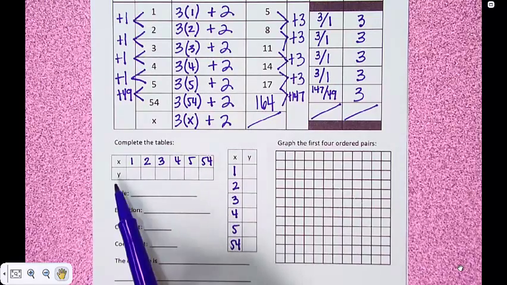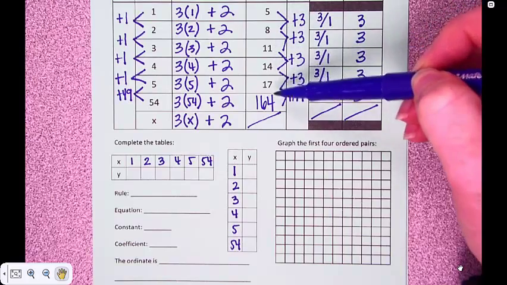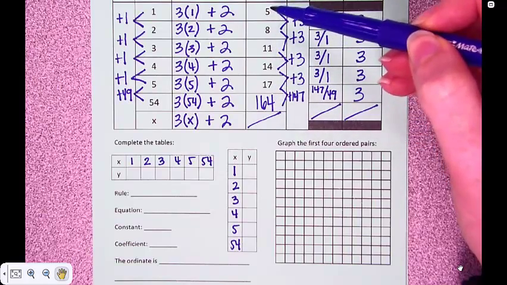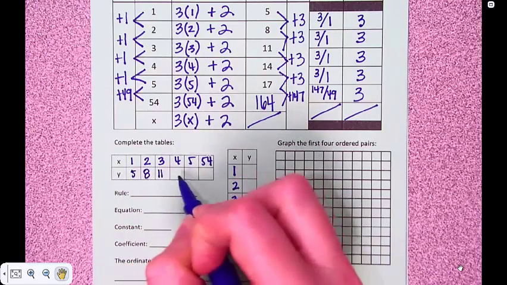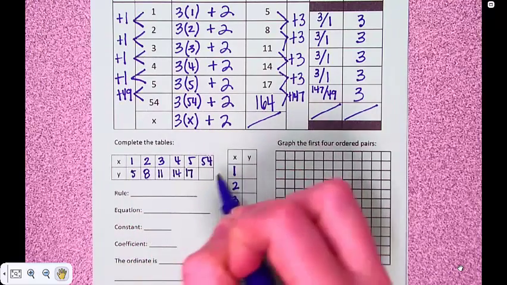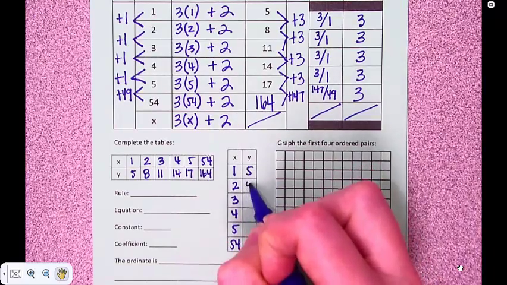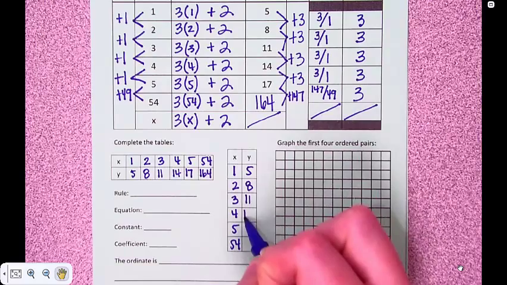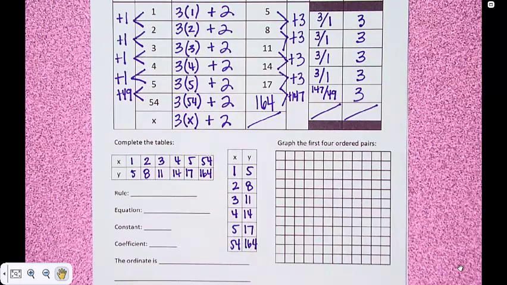Now we're going to fill in our Y values. Our Y values are from our second column over here. So we're going to fill in 5, 8, 11, 14, 17, and 164. And again, 5, 8, 11, 14, 17, and 164.